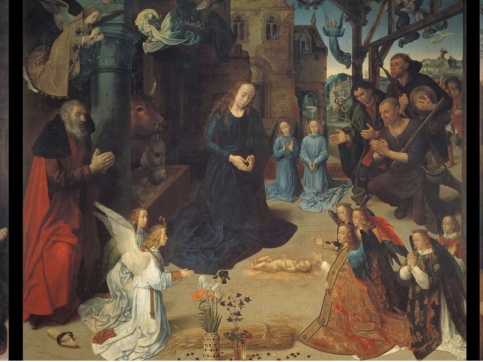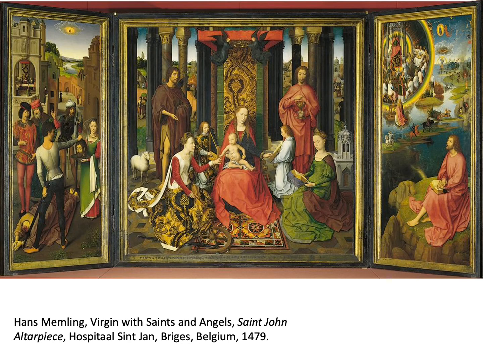When the altarpiece is open, it shows the... This work of art is by Hans Memling. It's the Virgin with Saints and Angels. It's the St. John altarpiece, and it went to a hospital in Belgium. I want you to look it up in your textbook and read about it.